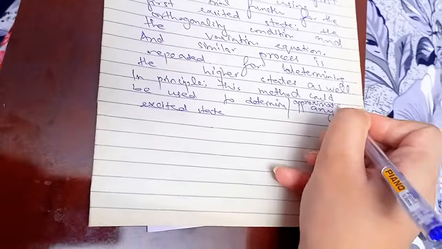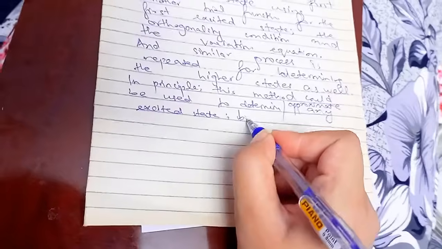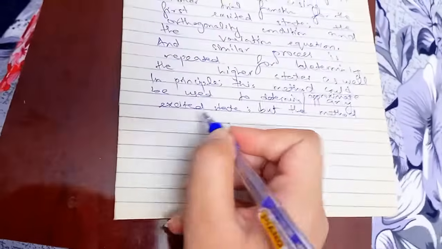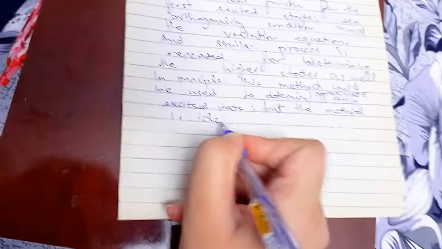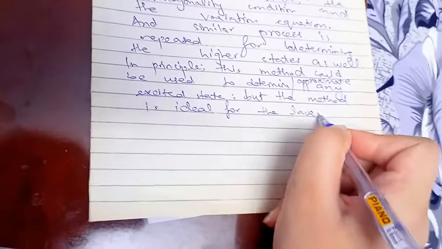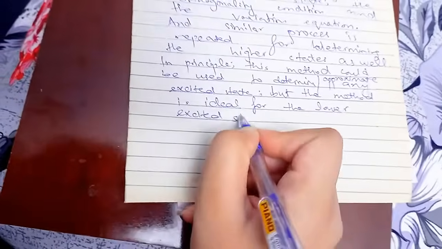You can use this method for any excited state, but the method is ideal for the lower excited states.